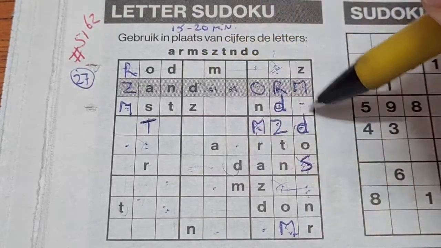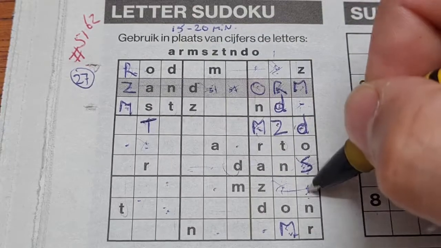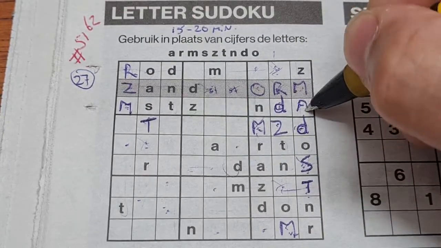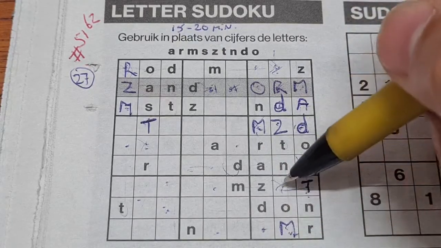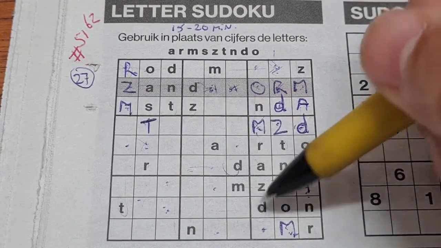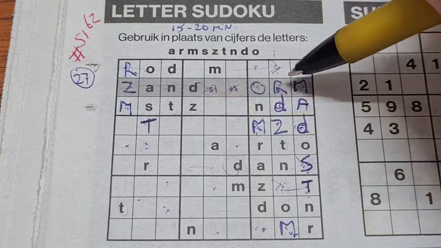We have a T in the third row. So no T there. T should be here. And the A goes there. Two missing letters in this big square. For letters, A is missing and the S is missing. A and a S.